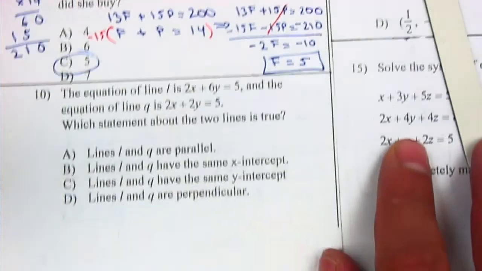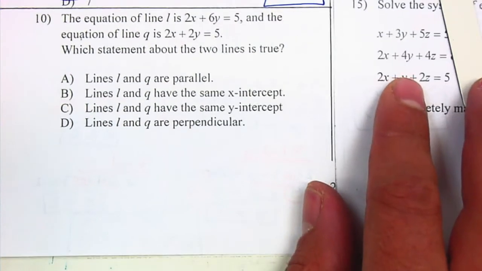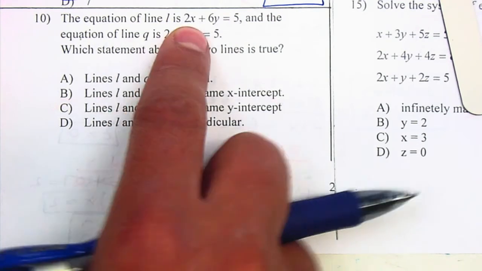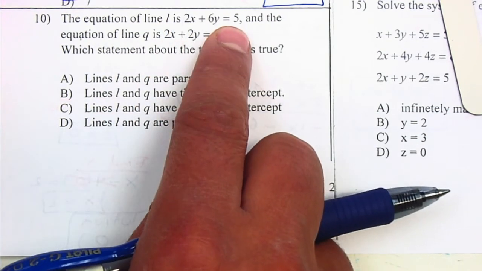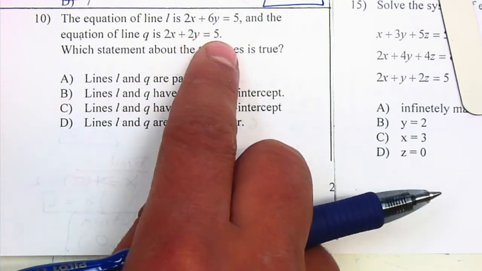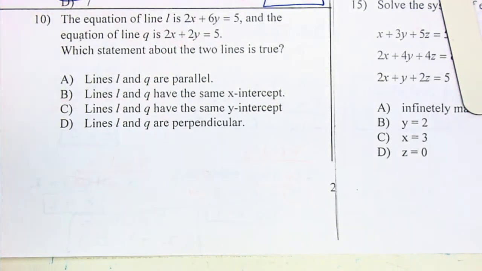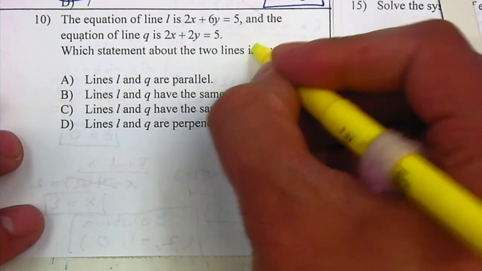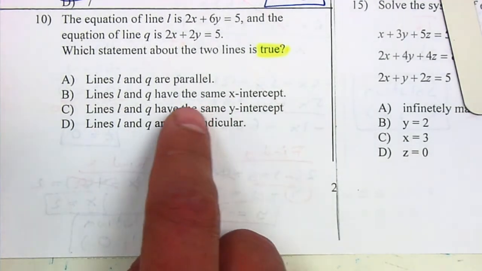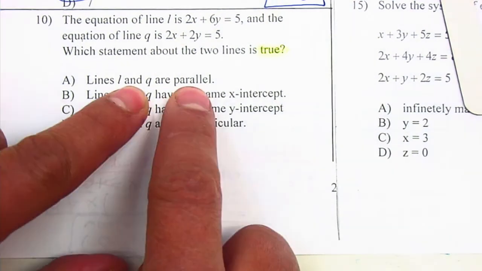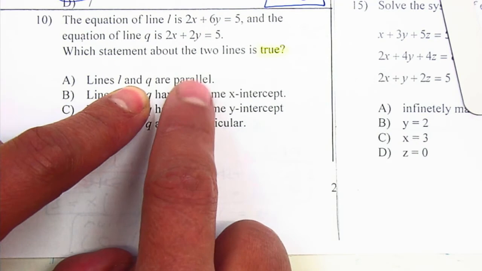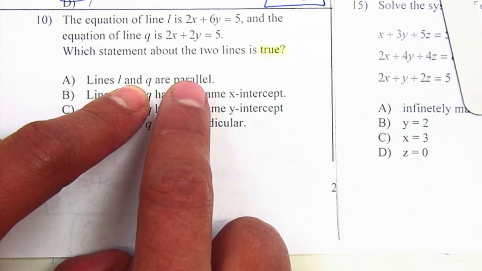Number 10, it says, the equation of the line L is 2x plus 6y is equal to 5. The equation of the line Q is 2x plus 2y is equal to 5. Which statement about the two lines is true? So we're looking for a true statement. Let's start with the first option. The lines are parallel. So how can I find out if the lines are parallel?